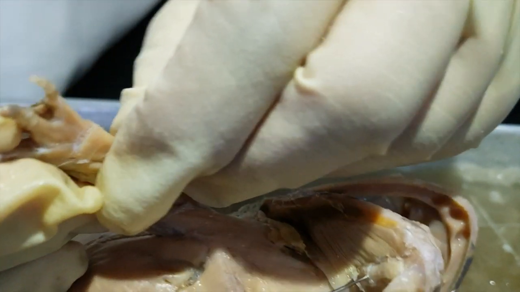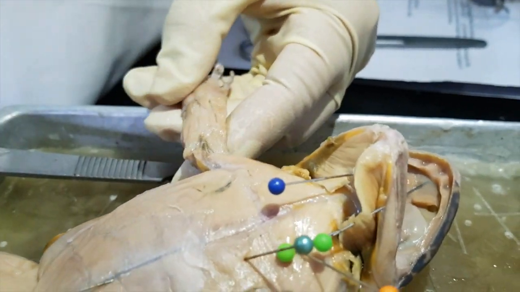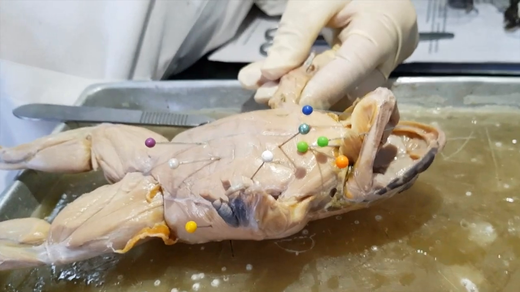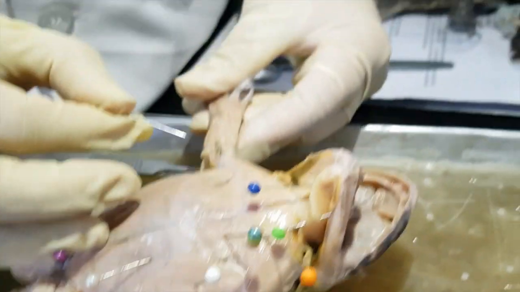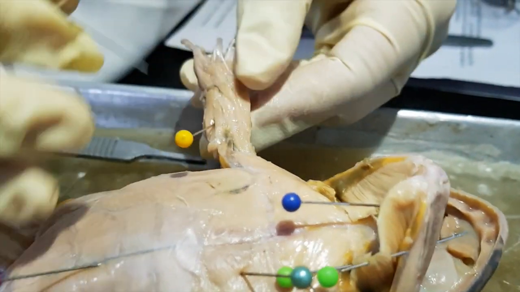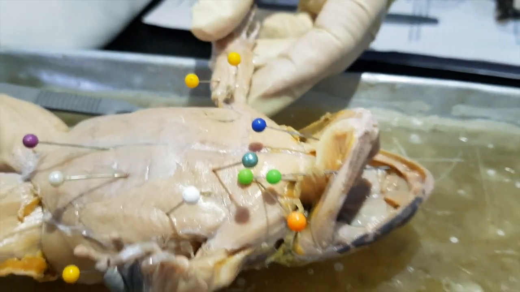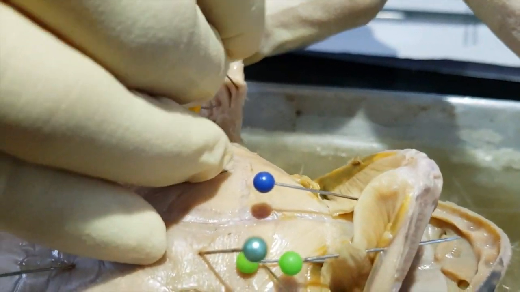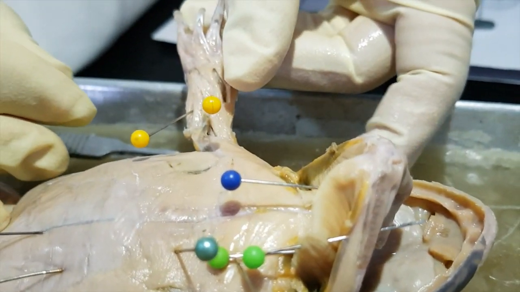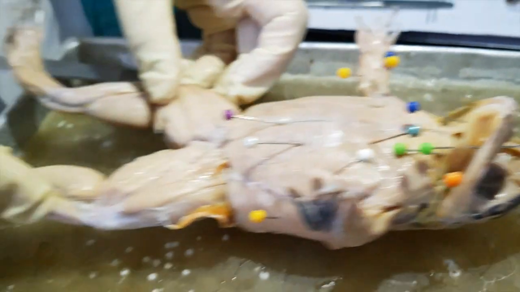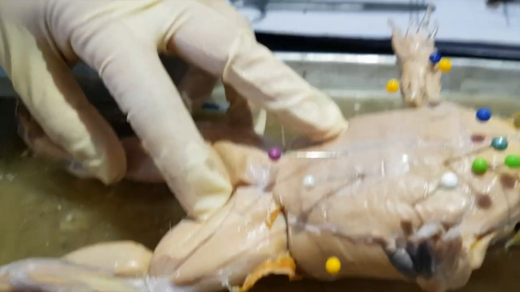Okay, so it could also be seen here. So flexor carpi ulnaris, flexor carpi radialis, and extensor carpi radialis. Okay, so three muscles for the arms.